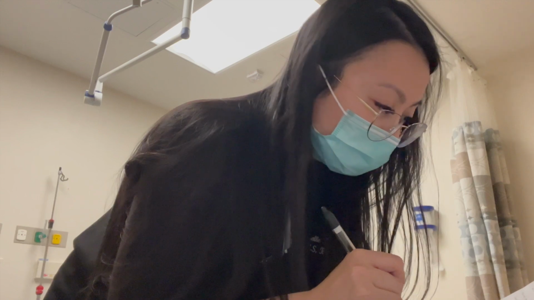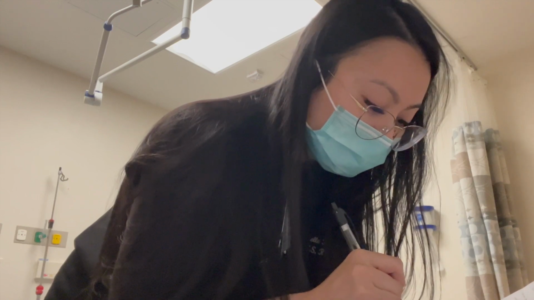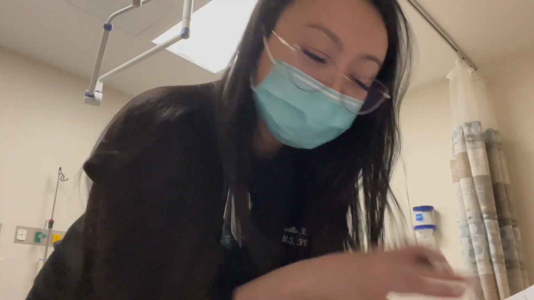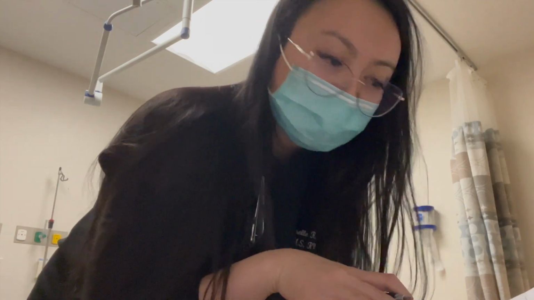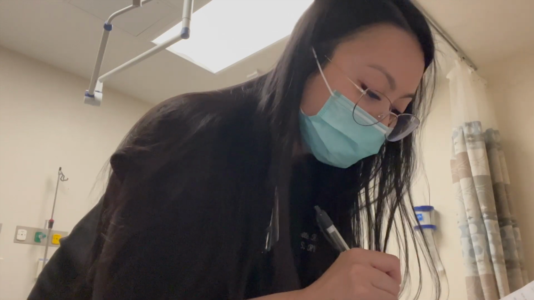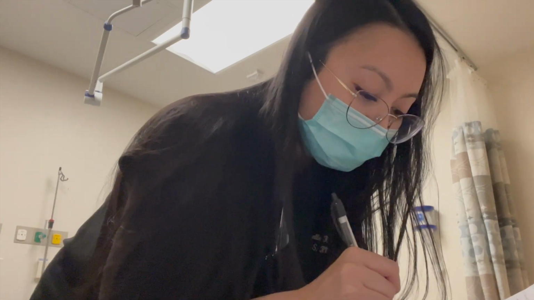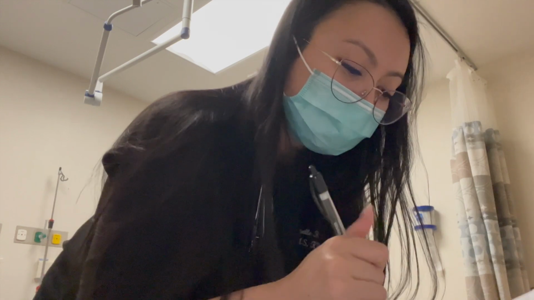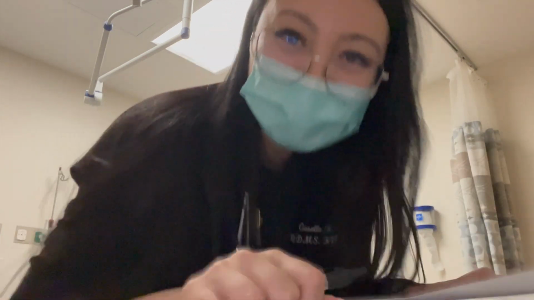Basically what I'm doing is writing the information on the probes that I used and the patient's info in this book for quality assurance, just in case anything happens, we have it logged in our book. All right, on to the next patient.